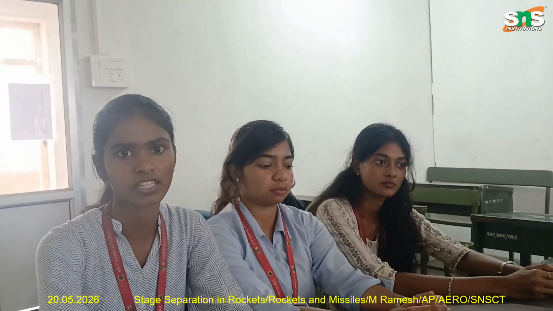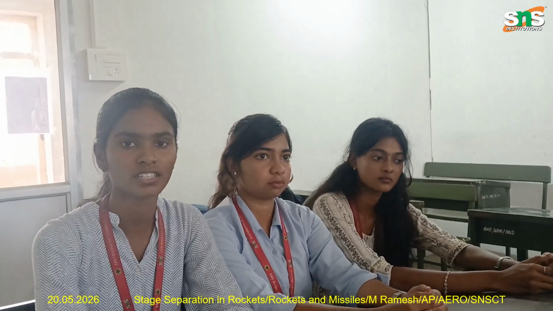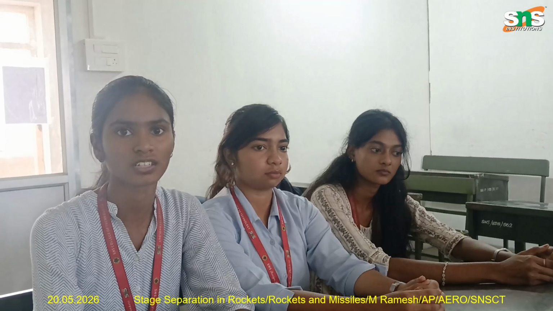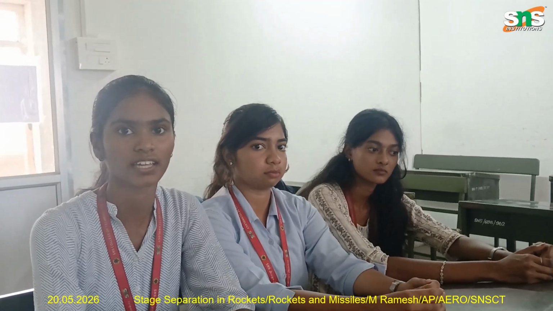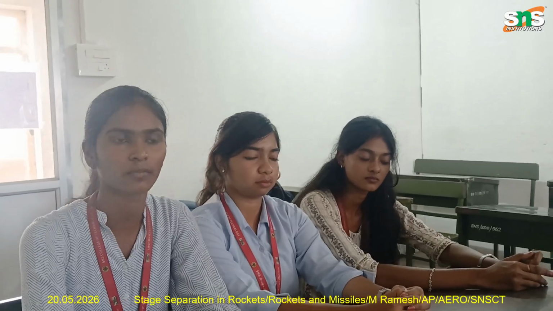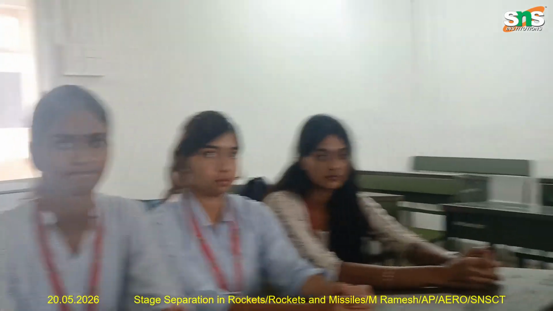After the separation, the next stage engine ignites and continues the mission. It is fully based on Newton's third law: for every action there is an equal and opposite reaction. It is used in launch vehicles like PSLV and Saturn V.